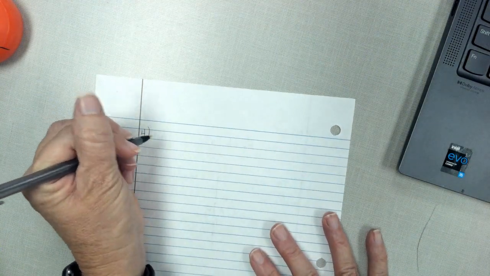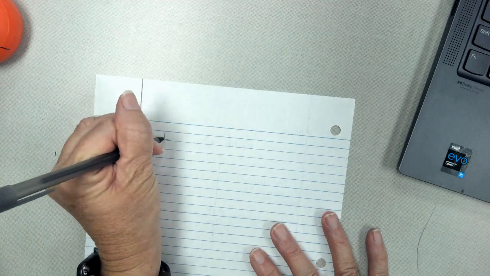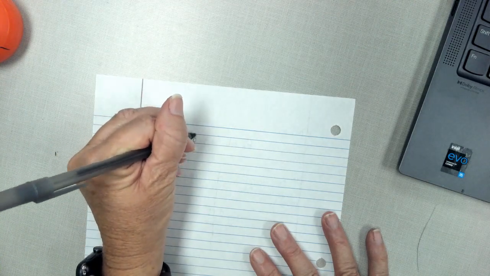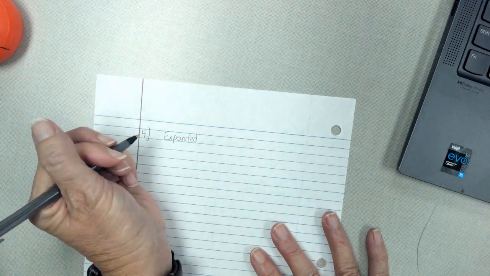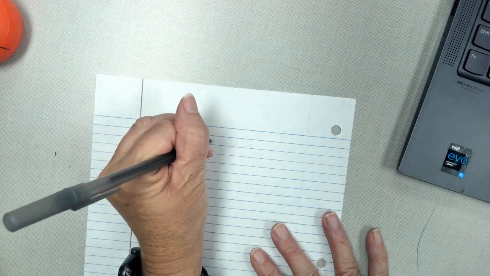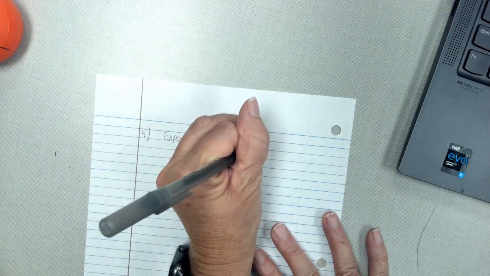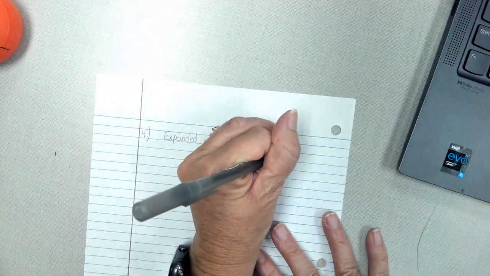Question number 4 is a question about expanded form or expanded notation. And what I'd like you to do on this one is please use your PVC.